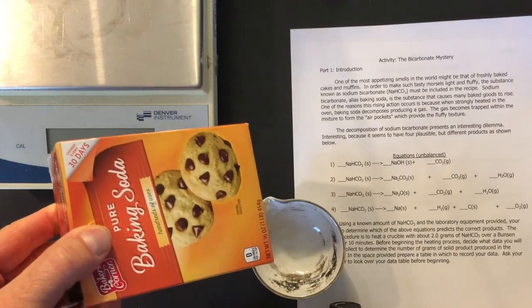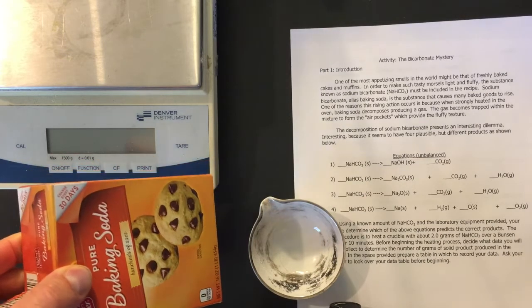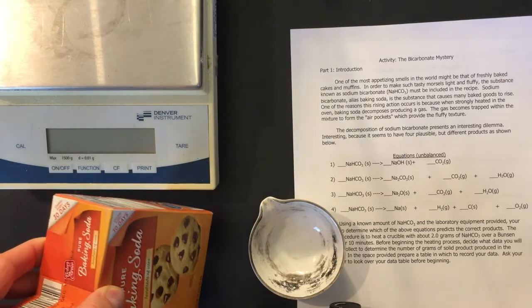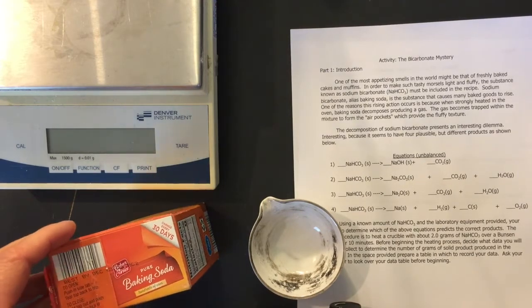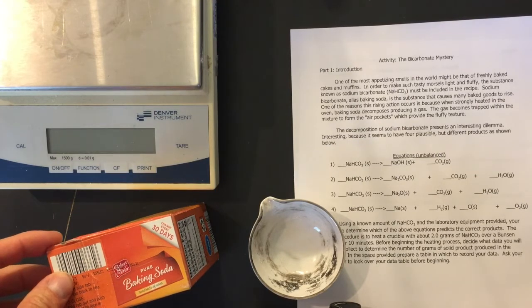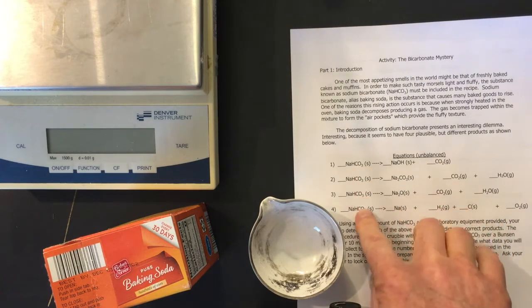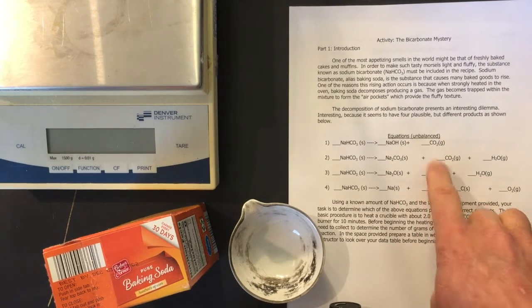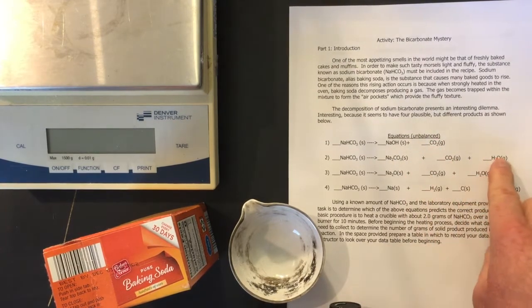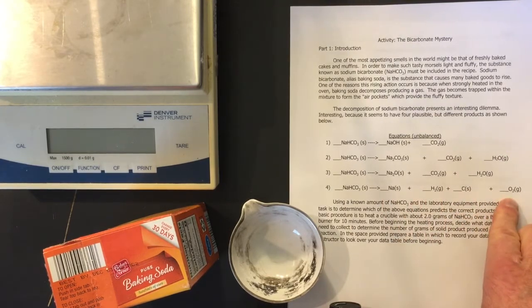Baking soda, we figured out over the years, is sodium bicarbonate, and when it's in a recipe it often reacts with acid that's in the rest of the food and carbon dioxide is released. But the carbon dioxide maybe is also just released when it's heated, and that's what we're going to try and figure out. So sodium bicarbonate, when it's heated, maybe releases carbon dioxide in one of these three reactions. Maybe it releases water vapor, or maybe it releases hydrogen gas and oxygen gas. And that's what we're going to try and figure out.